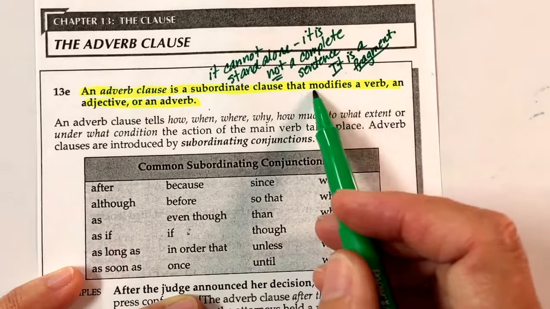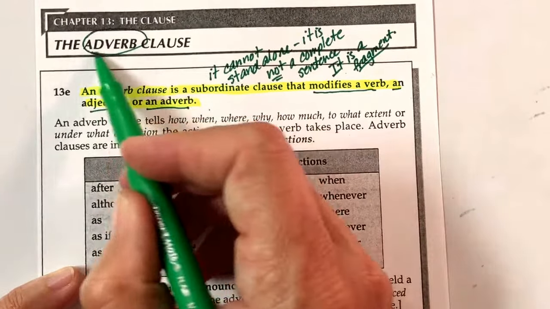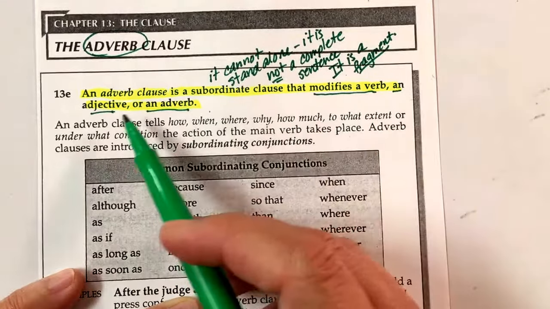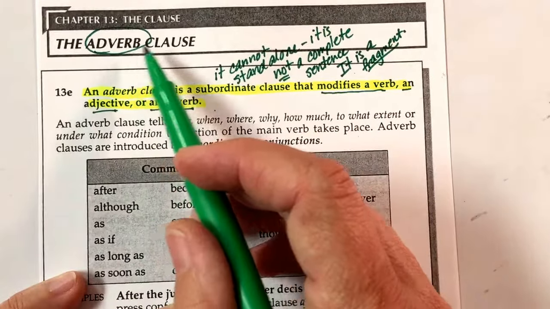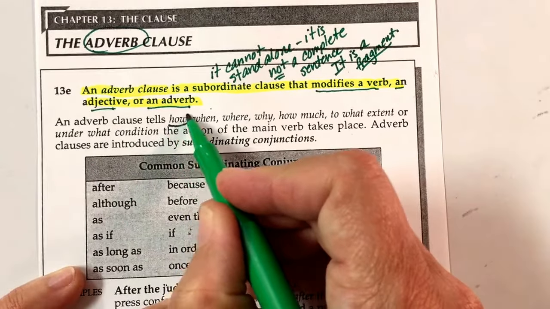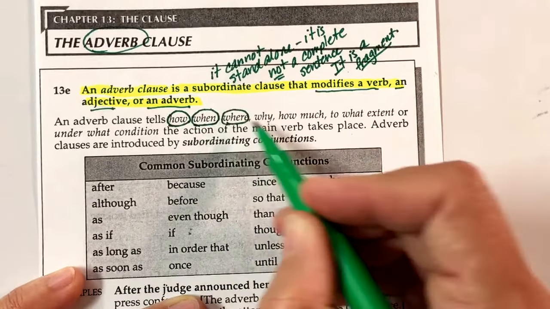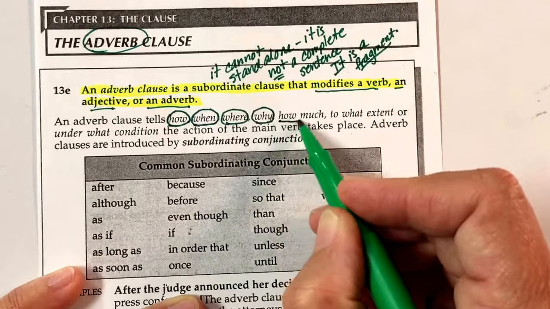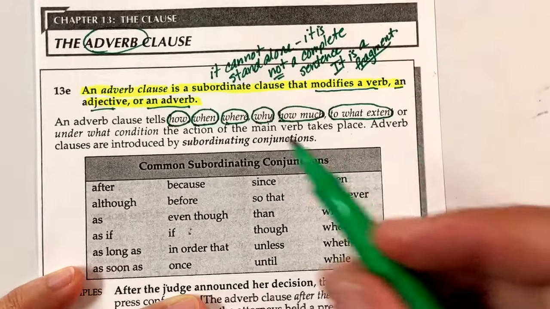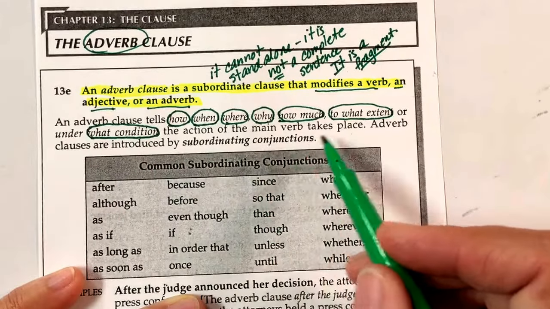So we see that it modifies a verb, an adjective, or an adverb, just like an adverb modifies those as well. An adverb modifies a verb, an adjective, or another adverb. So an adverb clause does the same thing. An adverb clause tells, now let's circle, how, we know these words, when, where, why, and how much, and to what extent, okay, or under what condition, okay, the action of the main verb takes place.